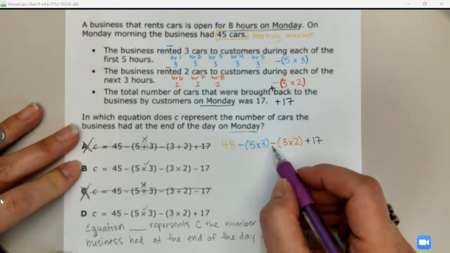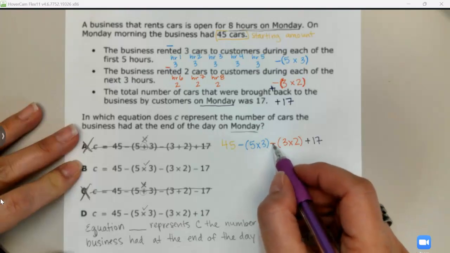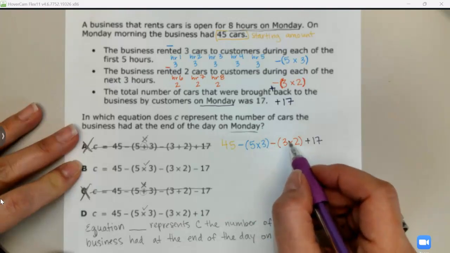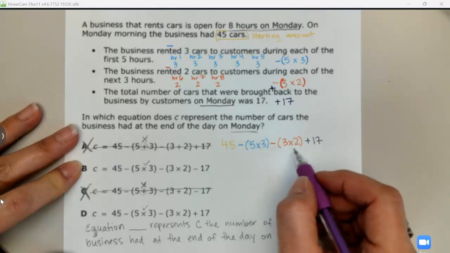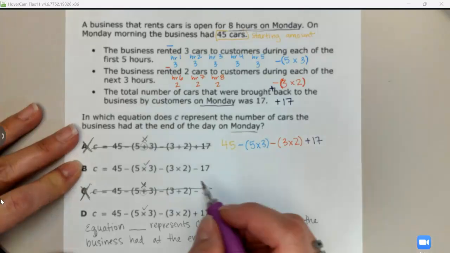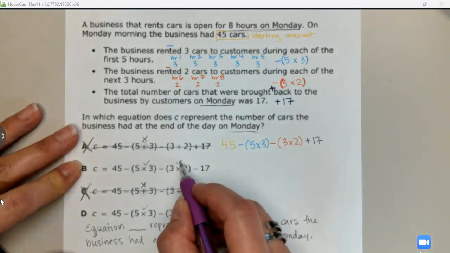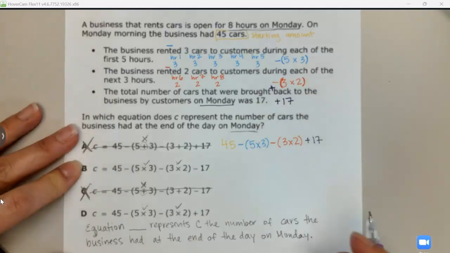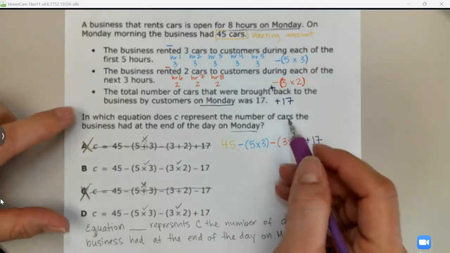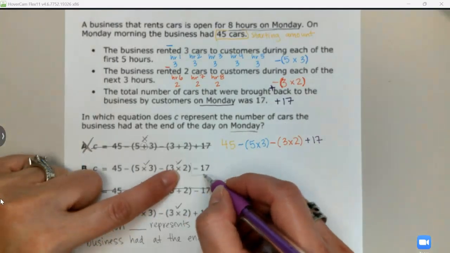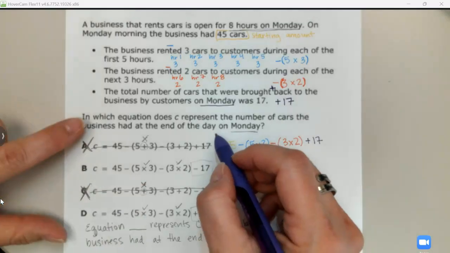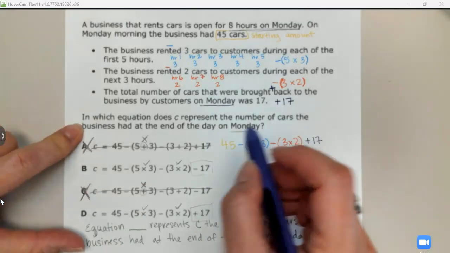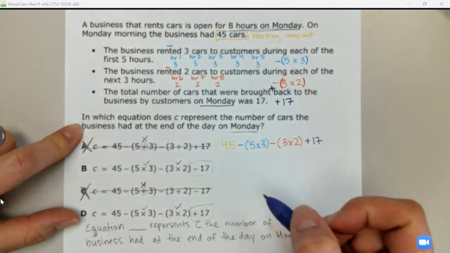To continue what happened at the business on Monday, they rented during each of the next 3 hours 2 cars. So that is going to be grouped together and subtraction. Both of these have subtracting, a grouping of 3 times 2. Now we're back to the end of our equation. Remember we said that we're trying to talk about the number of cars the business had at the end of the day.